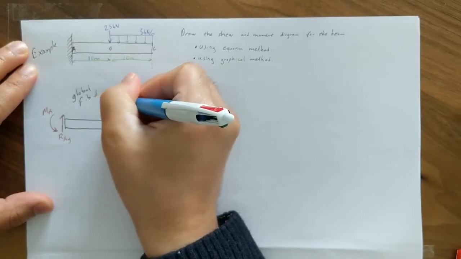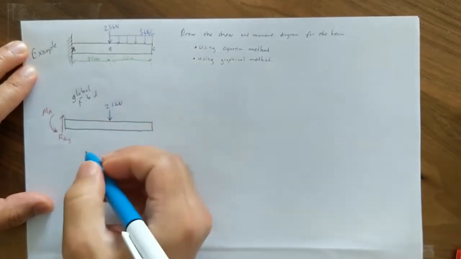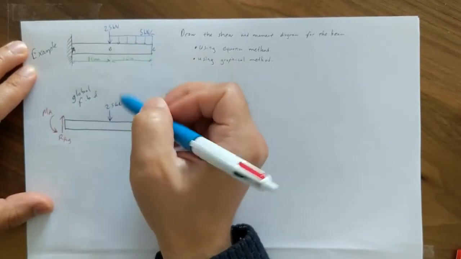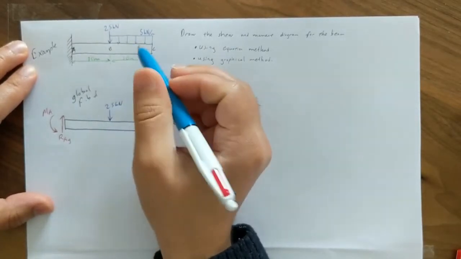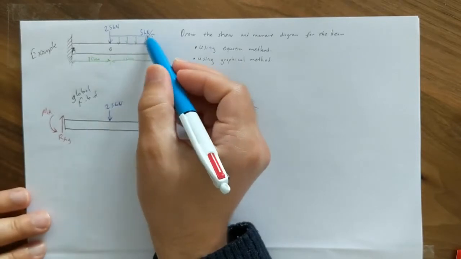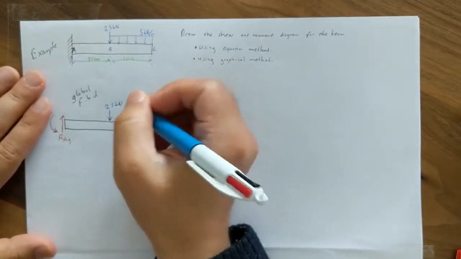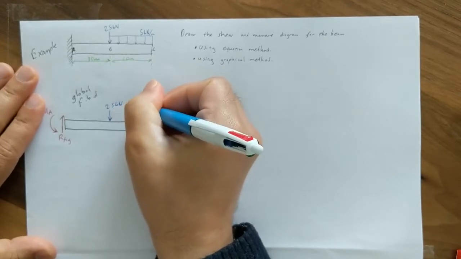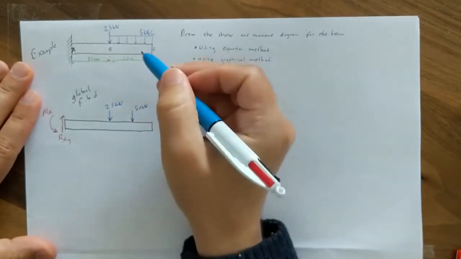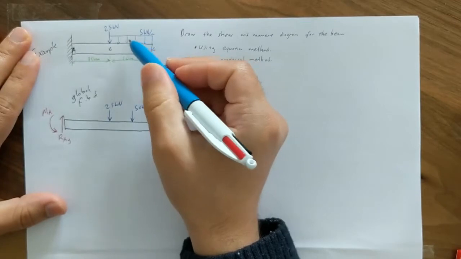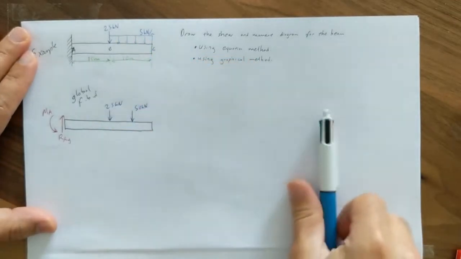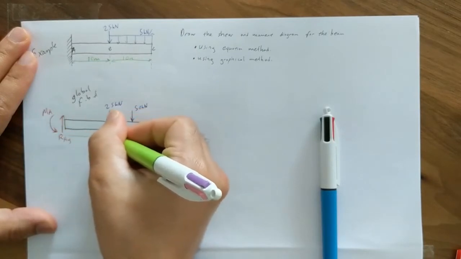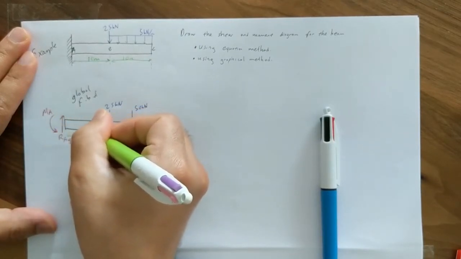Point load 25 kilonewton. And when I find the reactions, I can write down the resultant of this distributed load, and it is 5 times 10, 50 kilonewton in place of the distributed load. I show the dimensions as well.